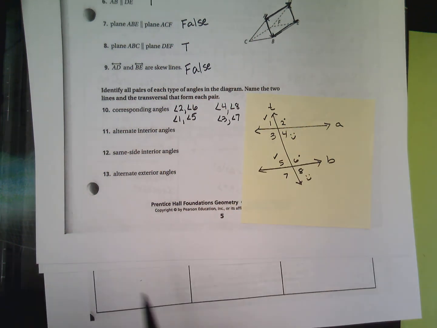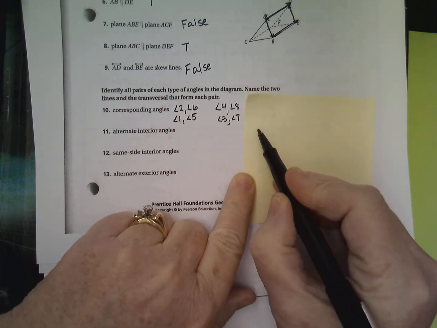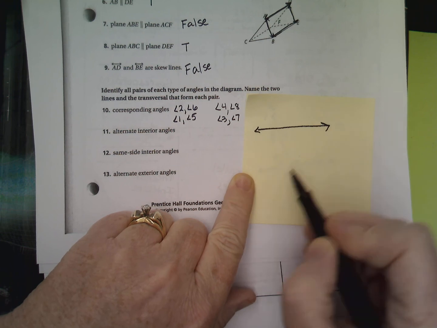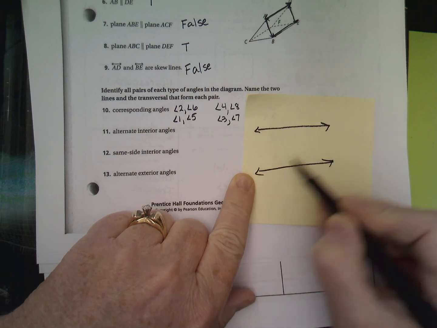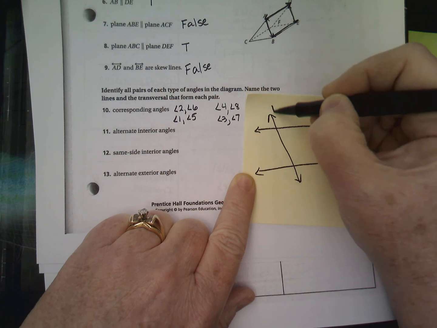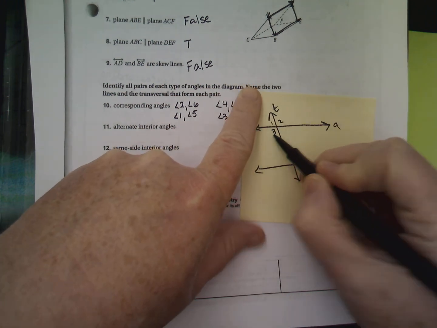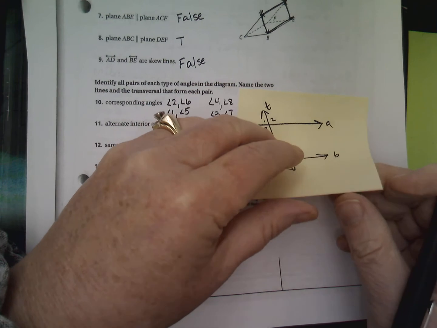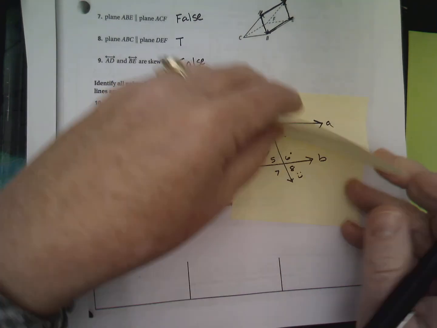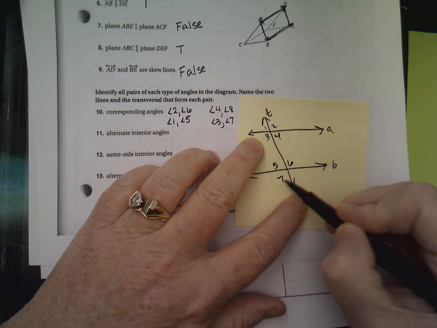Okay, now I'm going to start with a fresh picture for number 11. We have parallel lines, A and B, cut by transversal T. And I named them 1, 2, 3. Let me make sure I'm naming them the same. 4, 5, 6, 7, 8.